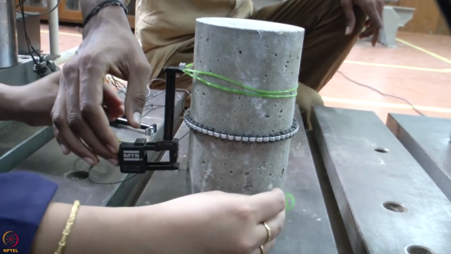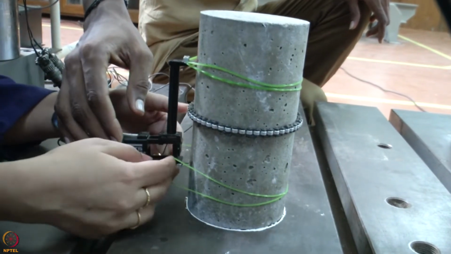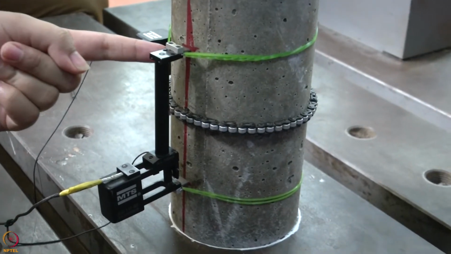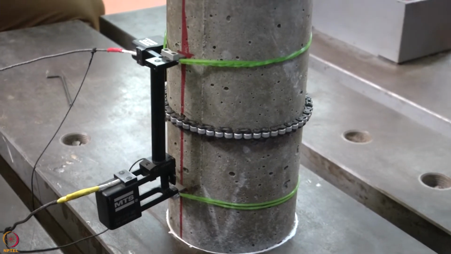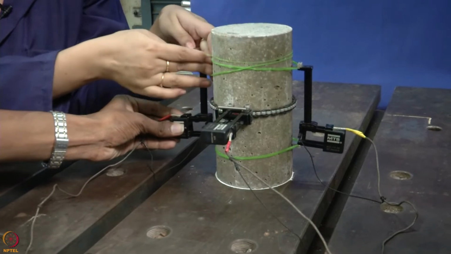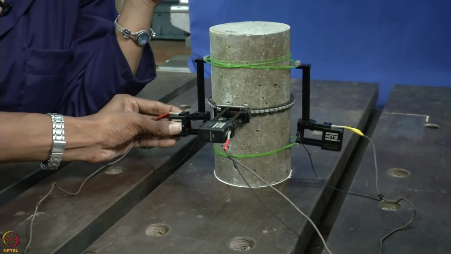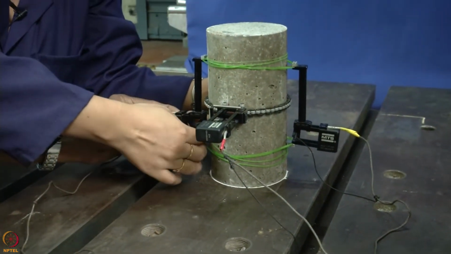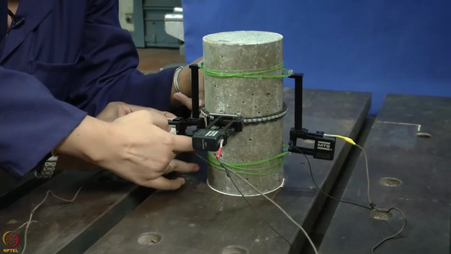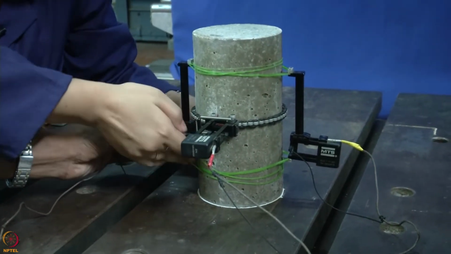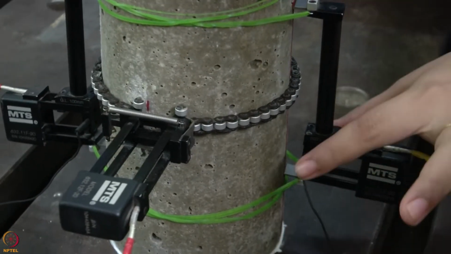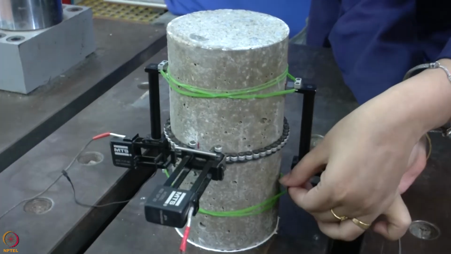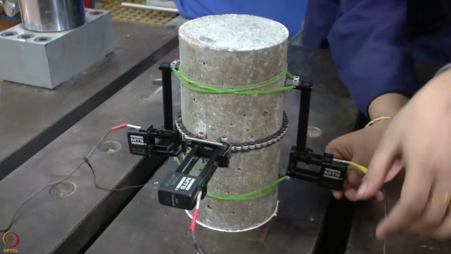So, by using a rubber band, we are fixing the extensometer in place. The blades of the extensometer should be placed on the markings. Similarly, we are placing the other extensometer. While placing the extensometer, make sure the pin is on the extensometer, and before starting the test, we have to remove this pin so that the extensometer deforms.